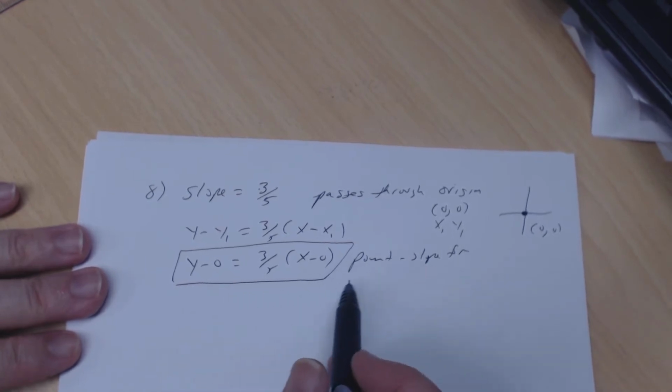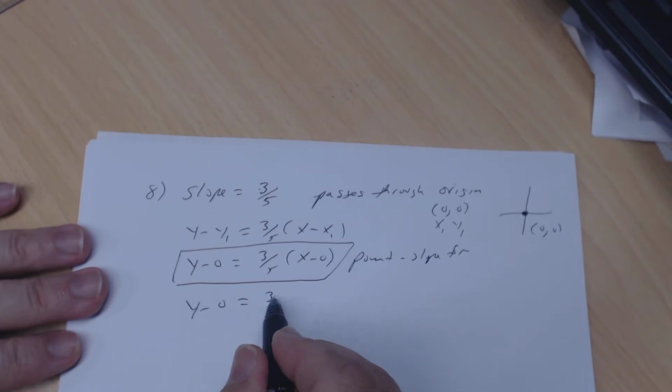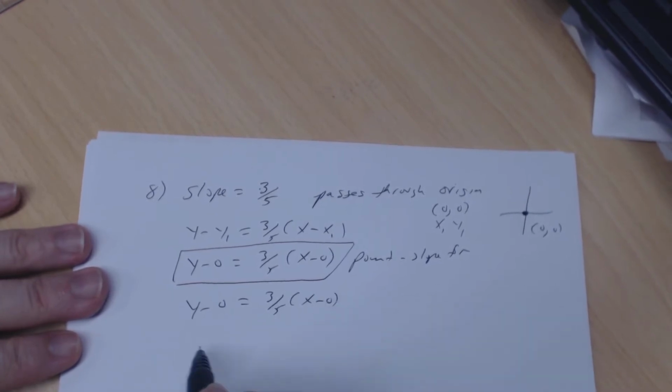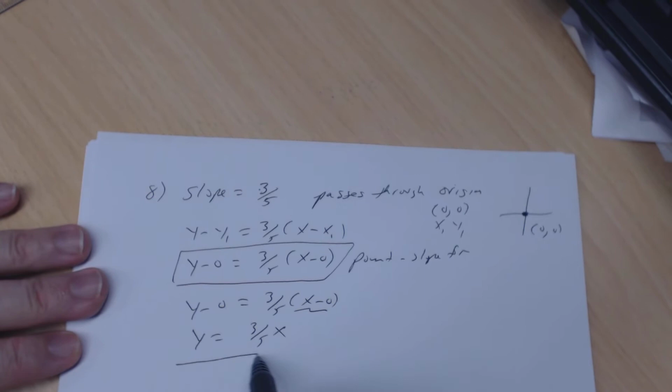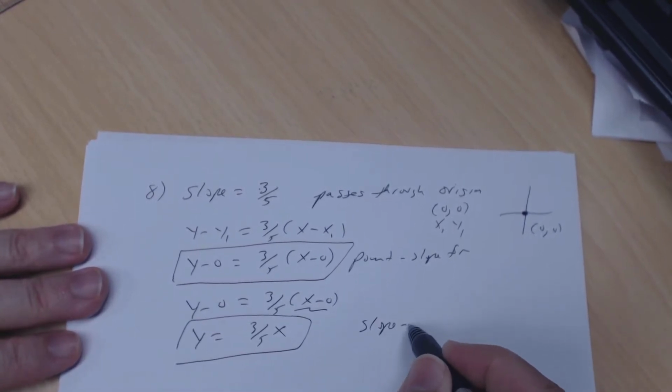But then you get y by itself for the slope-intercept form. I'm going to go ahead and rewrite it. You're going to say y minus 0 is y equals, and then notice this. X minus 0, that's just x. And so notice, there's your answer. Y equals mx plus b. So that's your slope-intercept form.